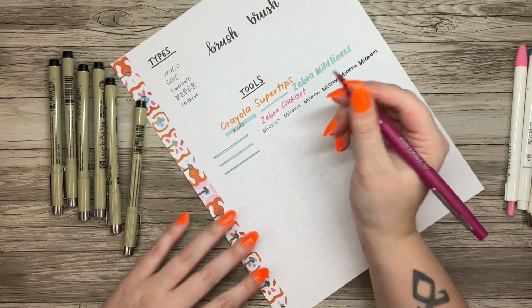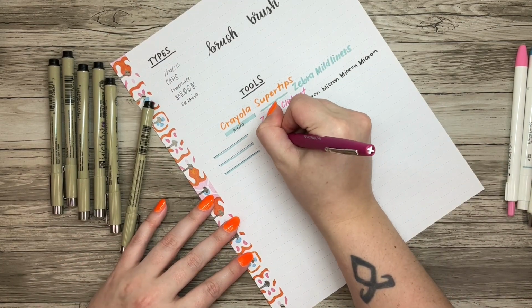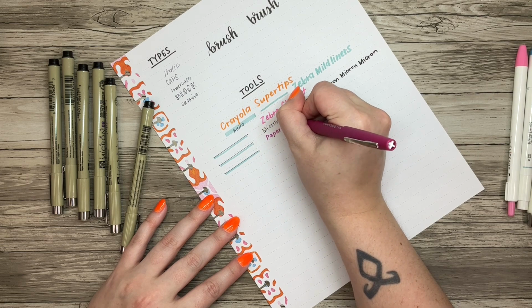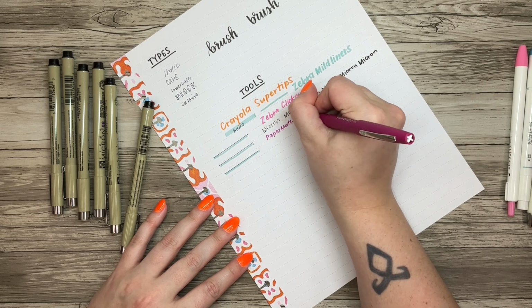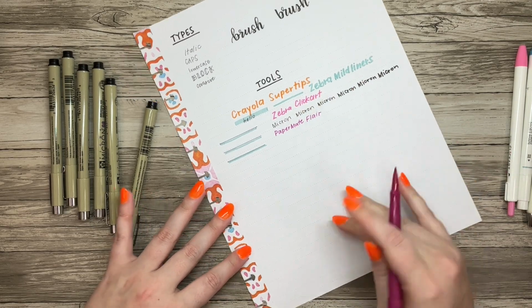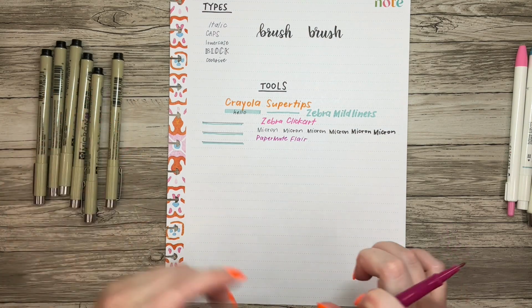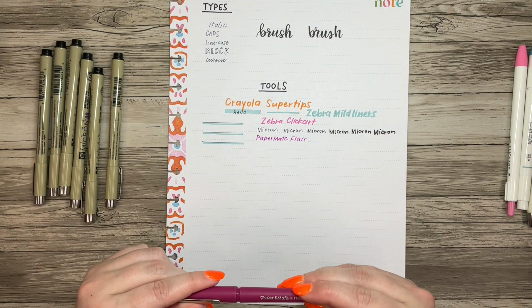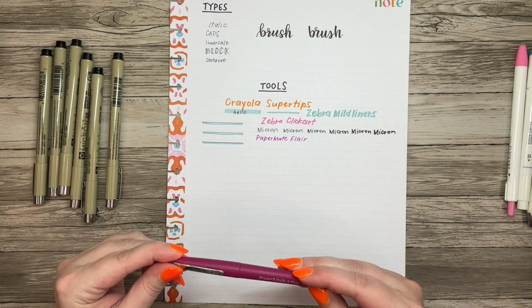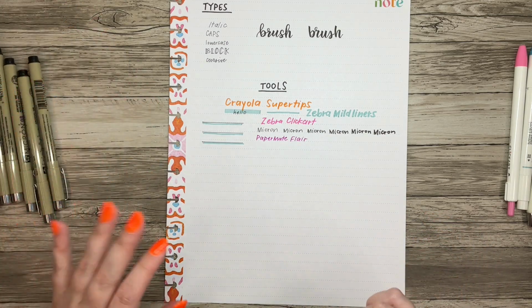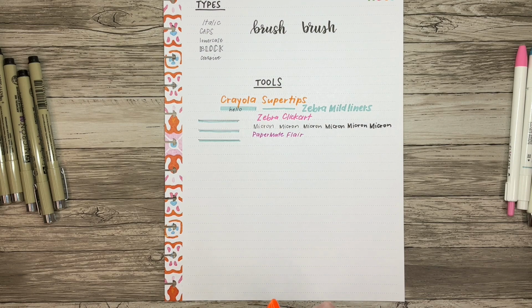Papermate Flares are also really nice pens. They come in like a gajillion colors. They're very good for, again, adding some color into your spread. I really do like these. I just wish they didn't smear as much, because smearing is my least favorite thing in my planner. But those are really good as well.